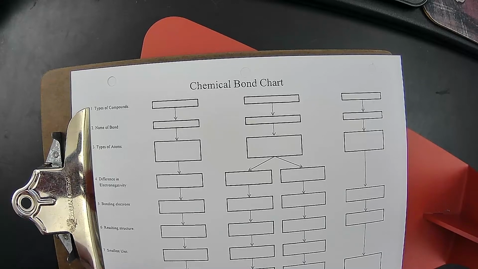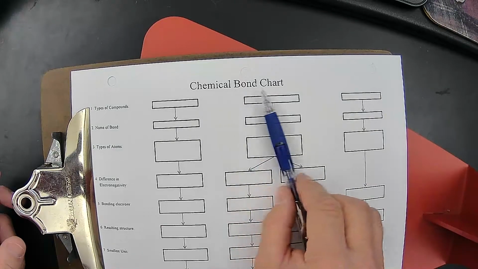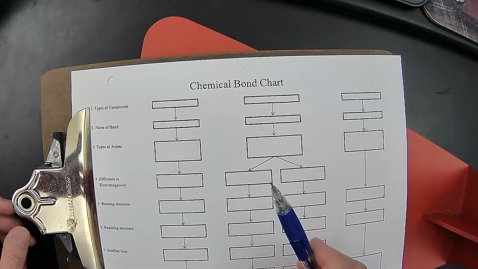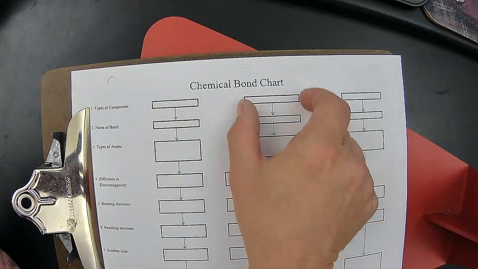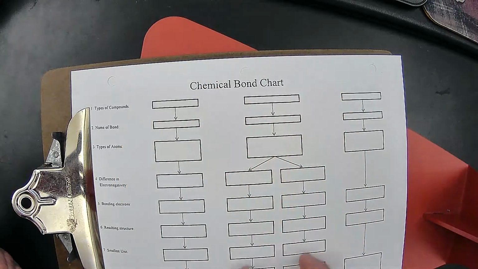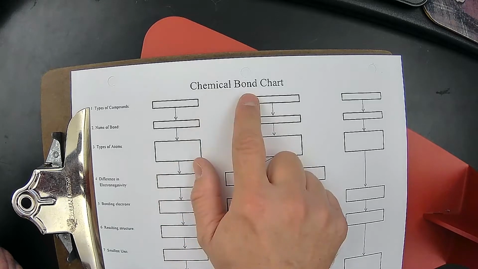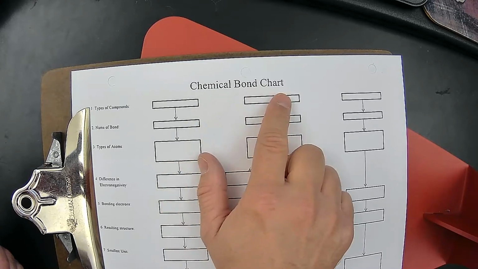In this video, we're going to be discussing chemical bonds, and we have a chemical bond chart to give us an idea of the different types of chemical bonds. And as you can see, there are three columns. The second column ends up splitting, but three columns. So there's three different ways that atoms can stick together or connect or bond. And they're called chemical bonds.